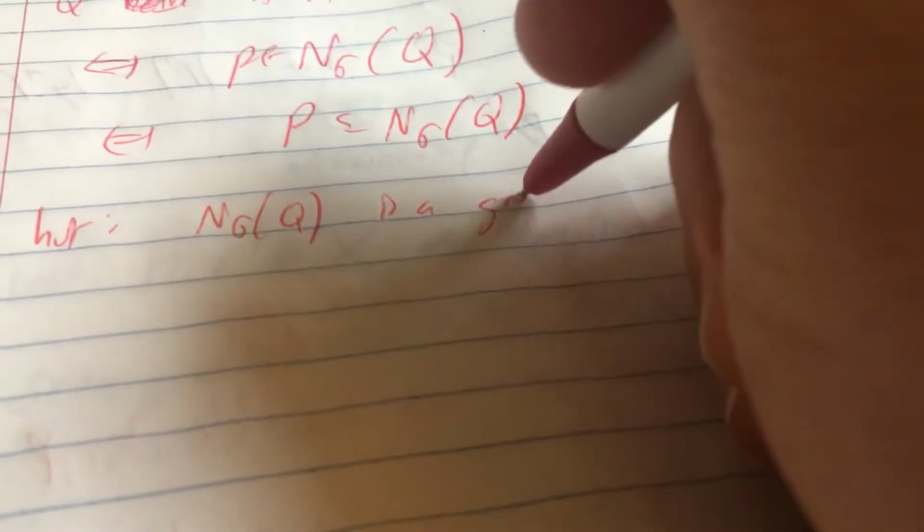Now, we used a similar argument yesterday, but I'll say the argument again. This is nonsense unless Q is P. So why is that? The normalizer in G of Q is a subgroup, so it's a group, and Q is a normal subgroup of it.